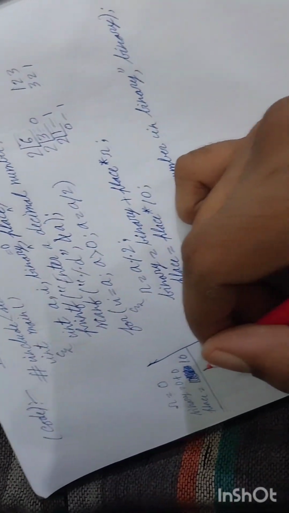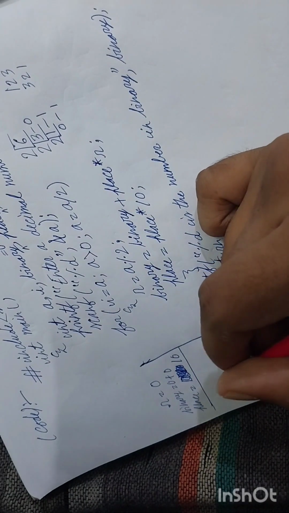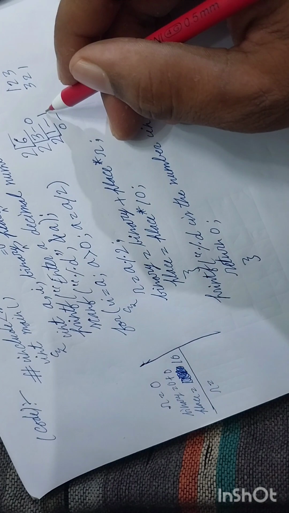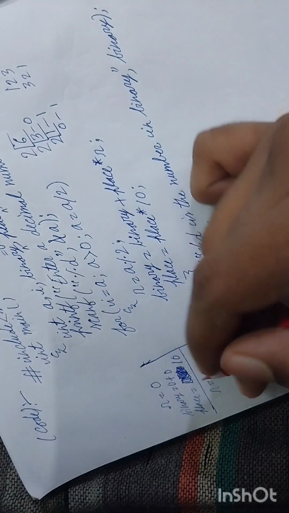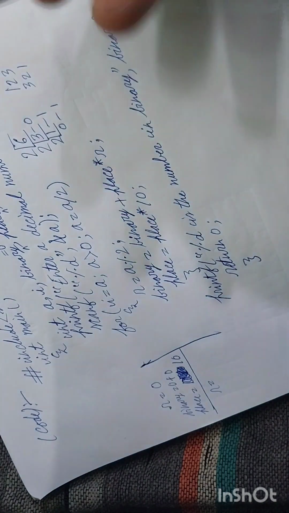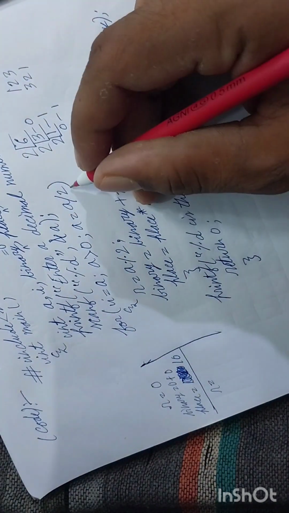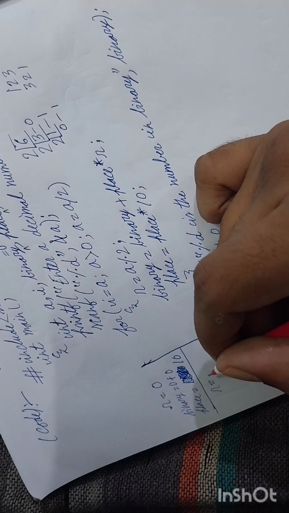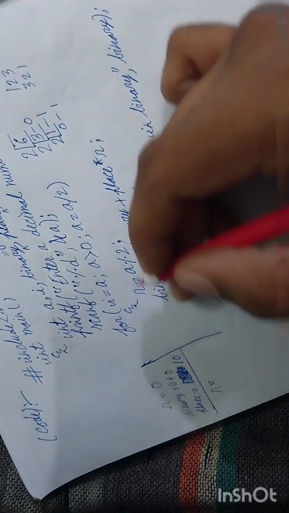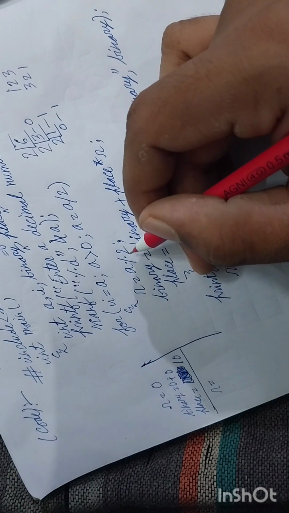Okay, let's calculate the next stage. Now the quotient value is 1 and the remainder value is also 1. Okay, as here it is calculating the quotient value, so it will calculate the remainder of 3.